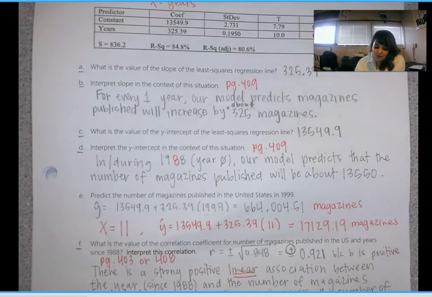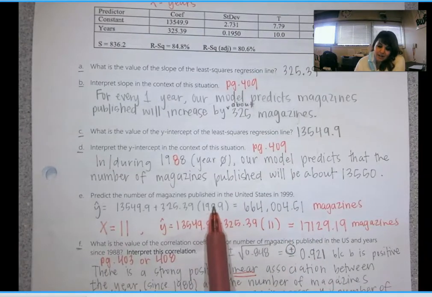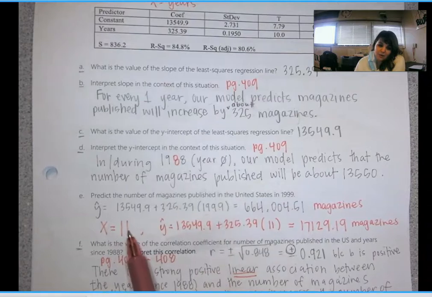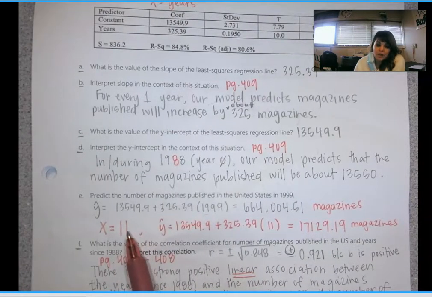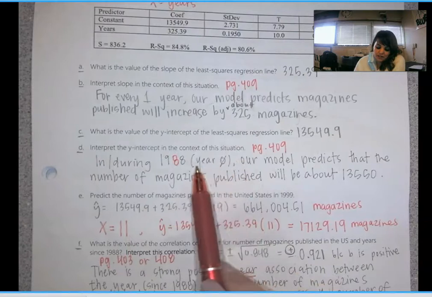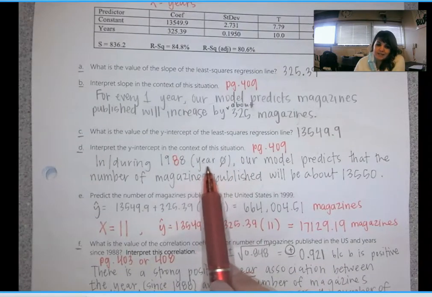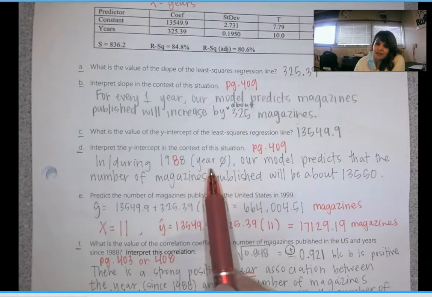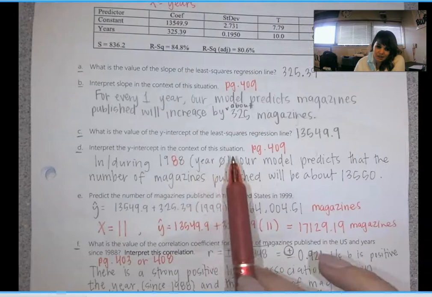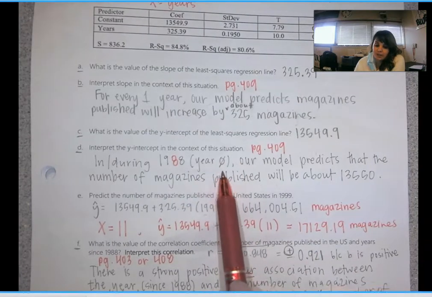Like, in all of the United States, it didn't seem crazy to me that there would be that many magazines. But now that I think about it, I realize that that number is actually very high and probably doesn't make sense. What we were supposed to plug in instead of 1999 was 11. The reason we're supposed to do that is because they tell us that 1988 is year zero, which means if we were going to predict for 1988, we would plug in a zero.